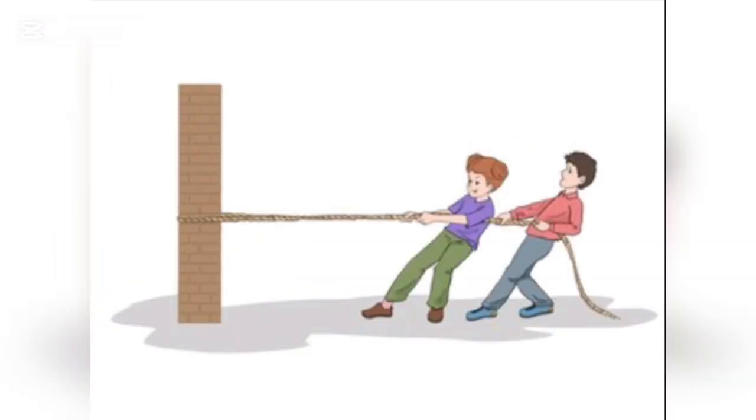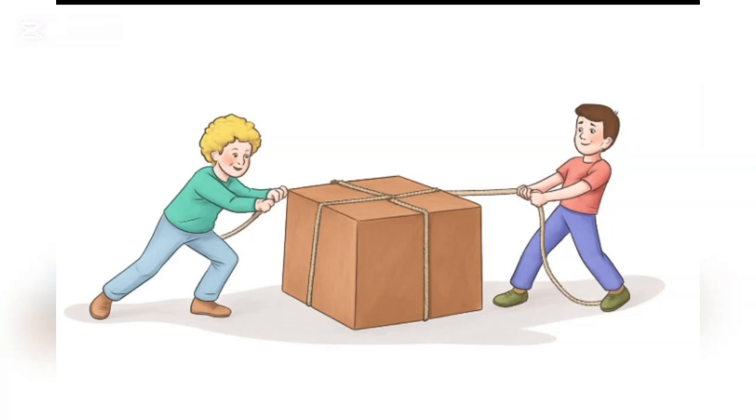Now let's look at this scenario. John and Paul are to pull a body as shown in the diagram. Both are pulling in the same direction. This is a combined effort. So the two forces acting on the body will be added to get the resultant force acting on the body. If both John and Paul pull in opposite direction, as shown in the diagram, let's assume John pulls with a force of 10 Newton and Paul pulls with a force of 15 Newton. The resultant force will be 15 minus 10, which will be equal to 5 Newton.